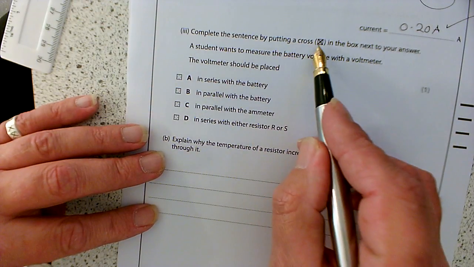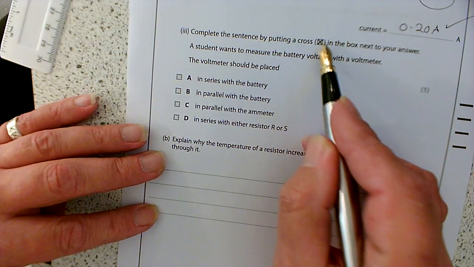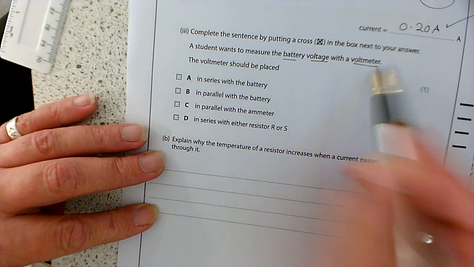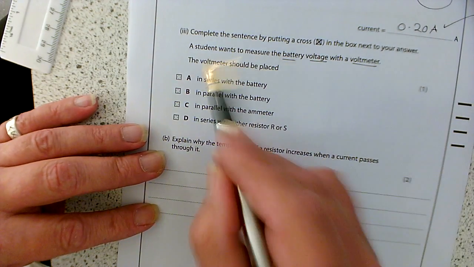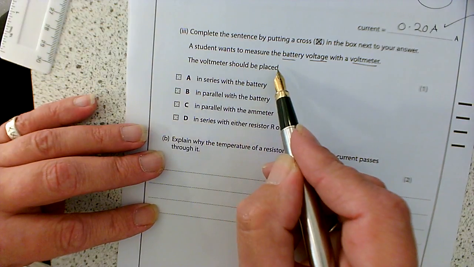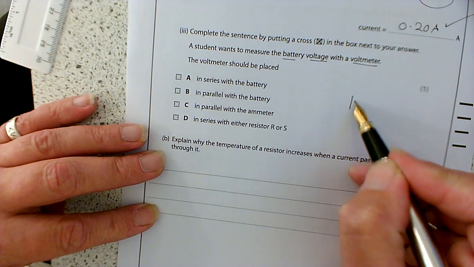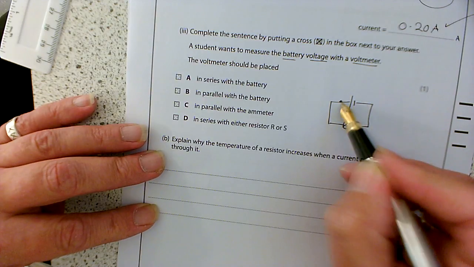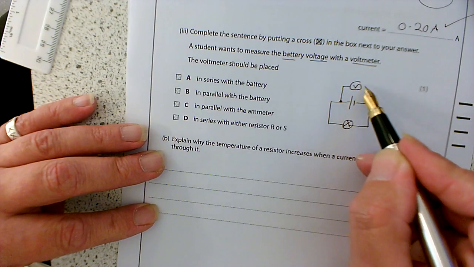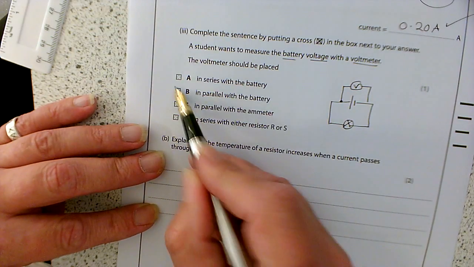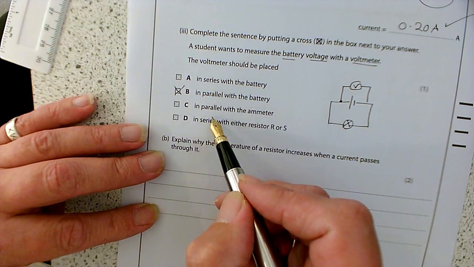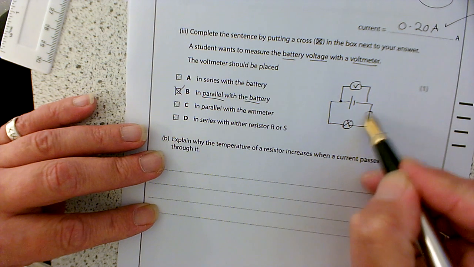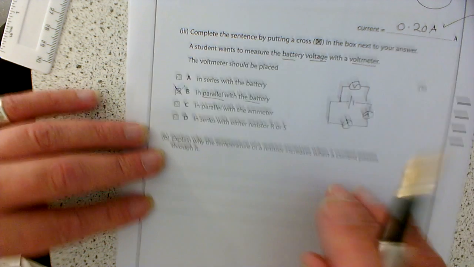Complete the sentence by putting a cross in the box next to your answer. The student wants to measure the battery voltage with a voltmeter. Okay, that's what you use a voltmeter for. The voltmeter should be placed in... if this was the circuit, we always place a voltmeter in parallel. Always voltmeters in parallel and ammeters in series. Okay? Easy peasy.